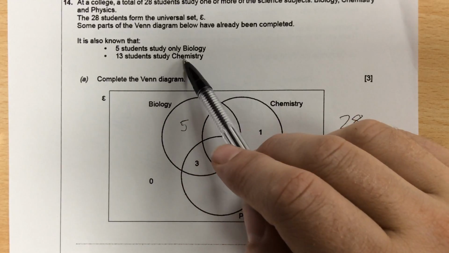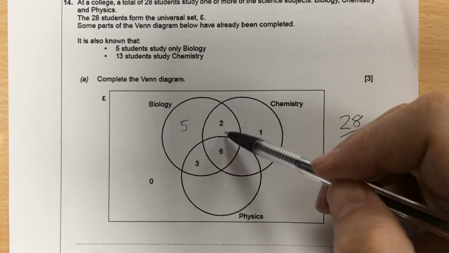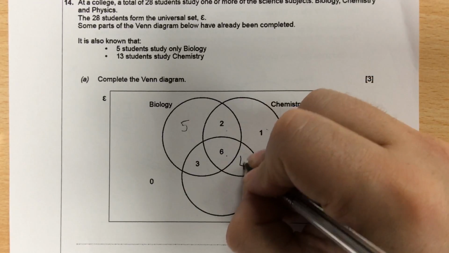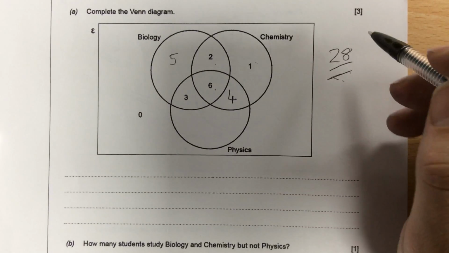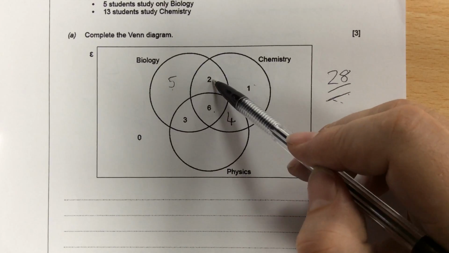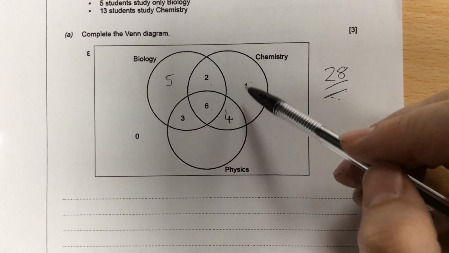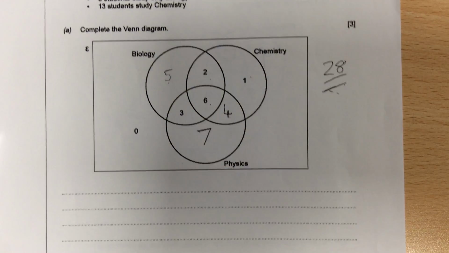13 students study chemistry. It doesn't say only chemistry, it studies chemistry in total. So 6 add 2 is 8, add 1 is 9, which means there's 4 left to make it up to 13. And then complete the Venn diagram. Because there's 28 people in total, 5 add 2 is 7, add 3 is 10, add 6 is 16, add 4 is 20, add 1 is 21. So because it makes 28, there's 7 missing.